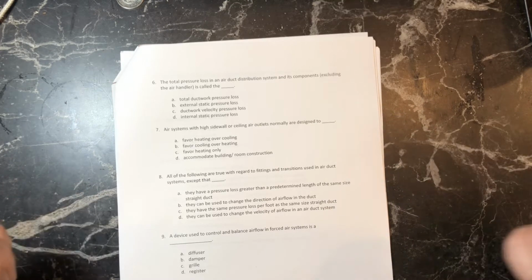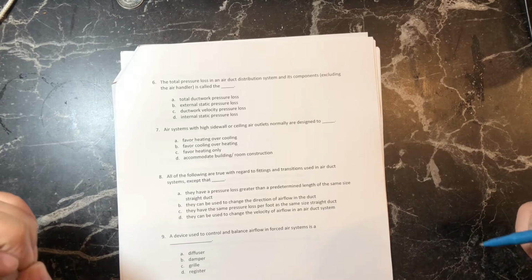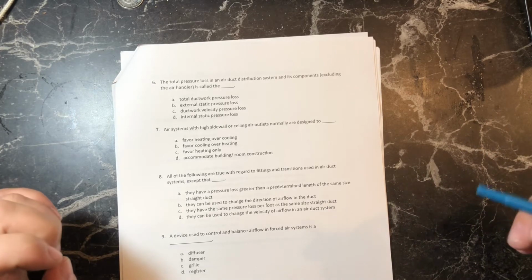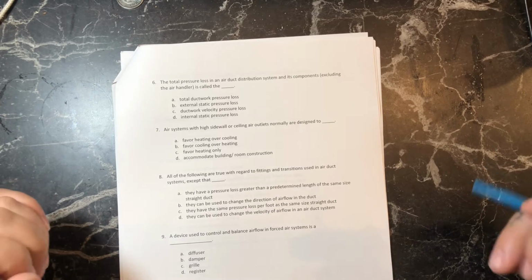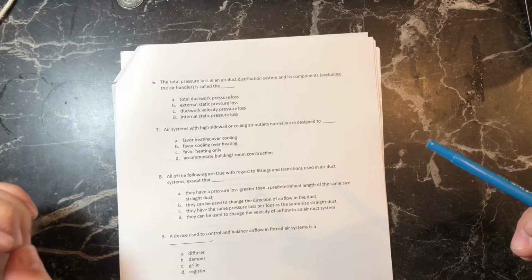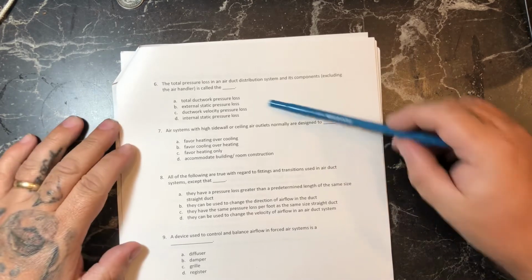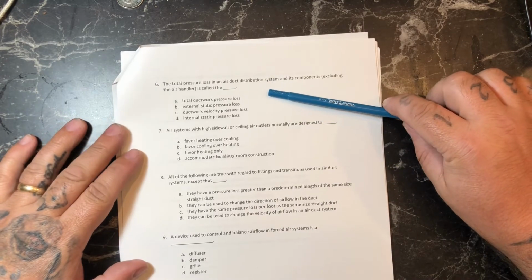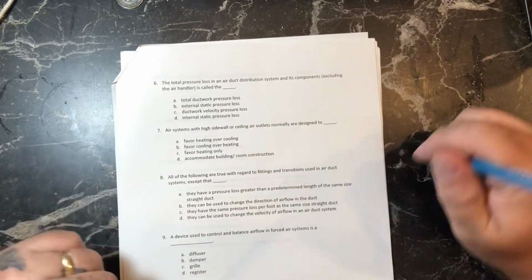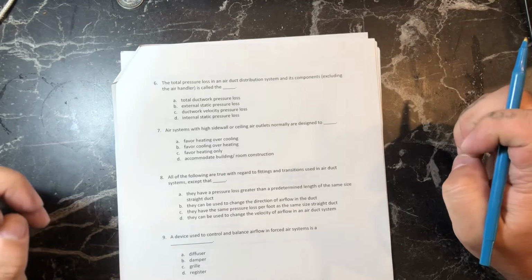Number 6 here, the total pressure loss in an air duct distribution system and its components, excluding the air handler, is called the what? The options are total ductwork pressure loss, external static pressure loss, ductwork velocity pressure loss, internal static pressure loss.